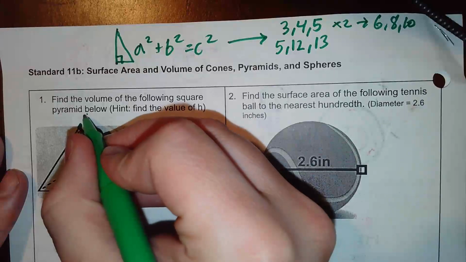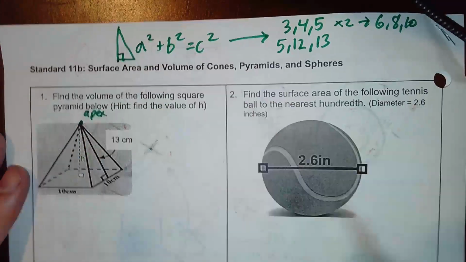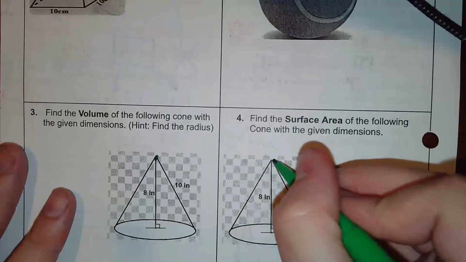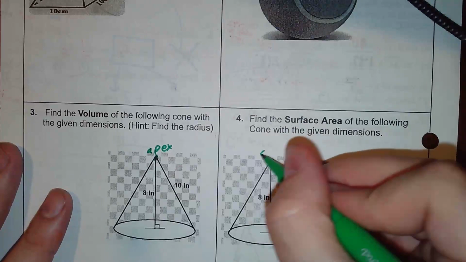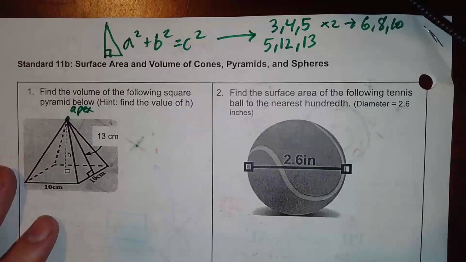Also, it does have an apex, so there are going to be triangles often in these shapes, and you are going to be having some interesting formulas as well. So keep that in mind as we begin standard 11B.